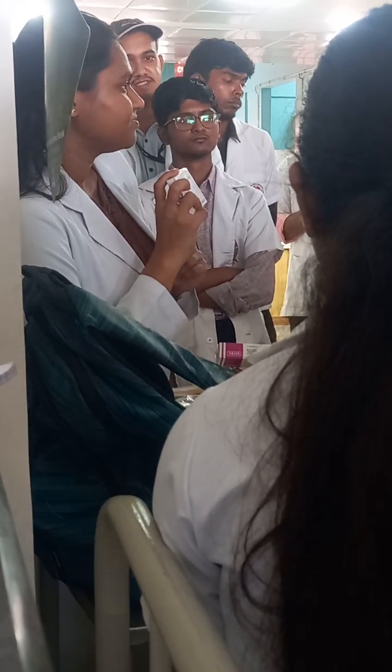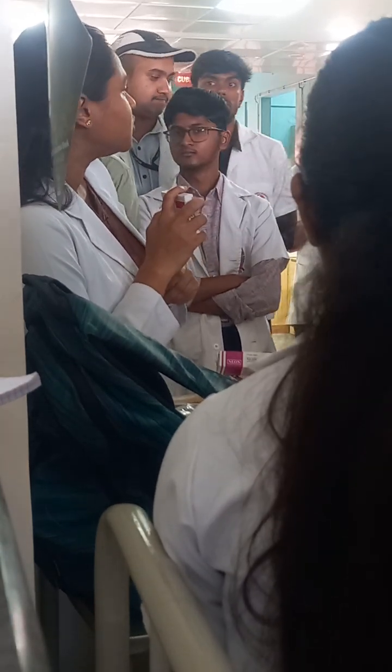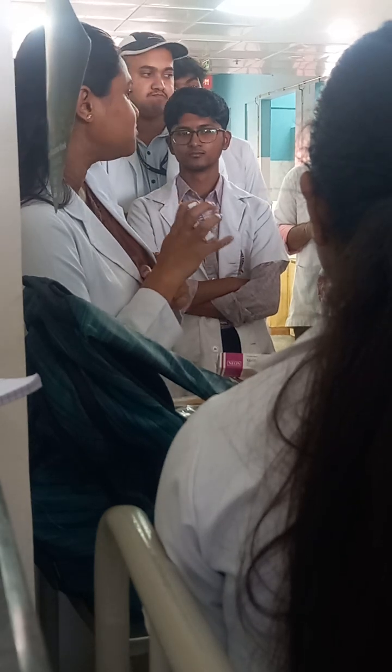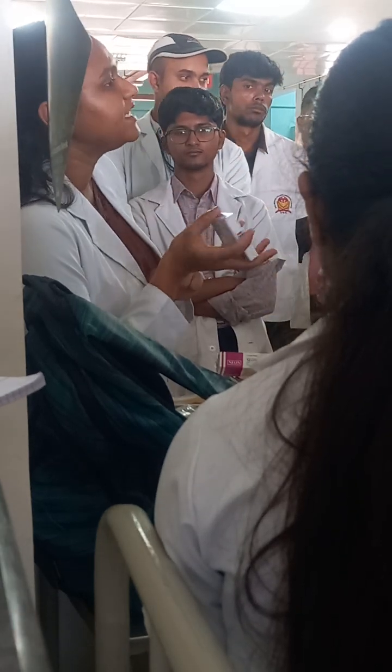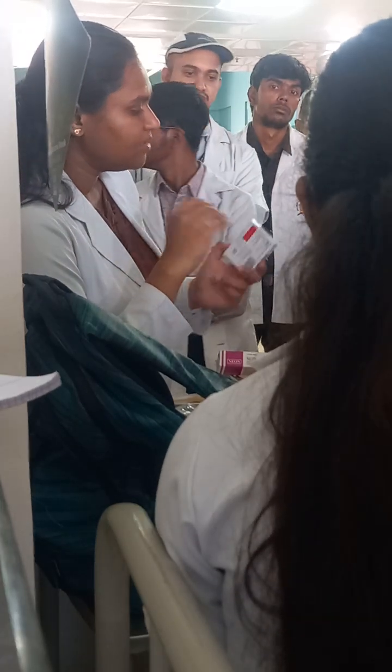Side effects: hyperthermia, it can cause fever. Then gastric discomfort. Then it can cause both upper and lower uterine segment contraction. If you use it for induction of labor, it may cause fetal distress and tetanic uterine contractions. Okay. Then other methods of induction.